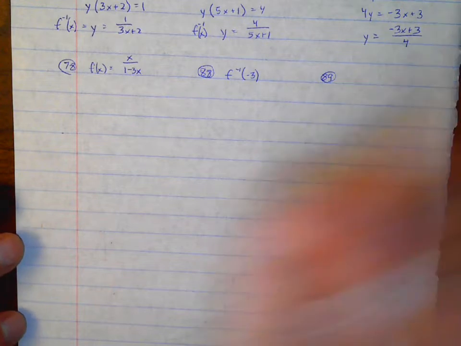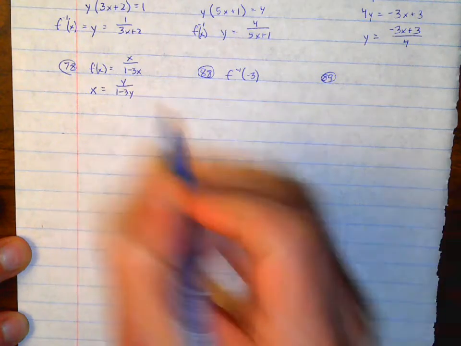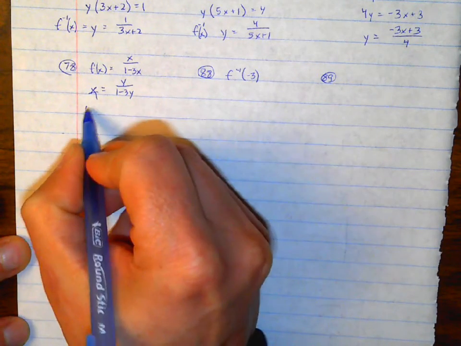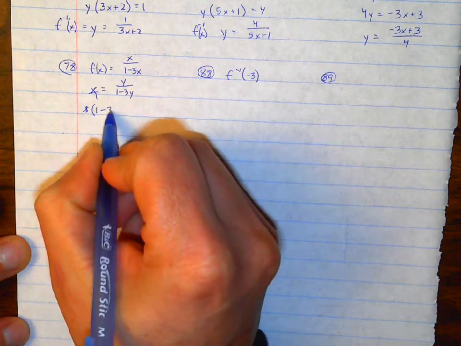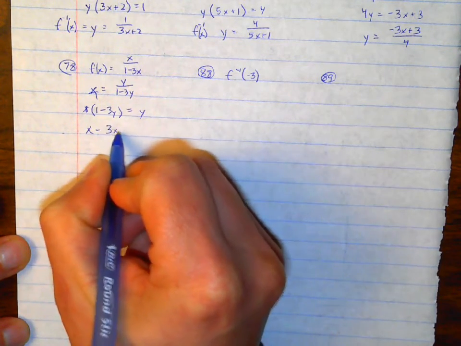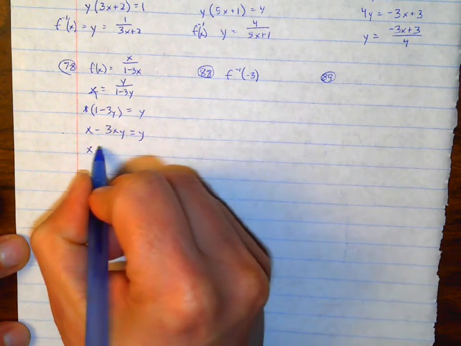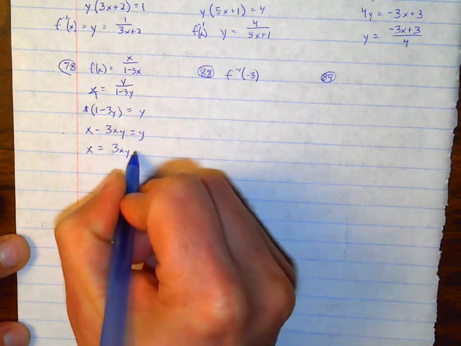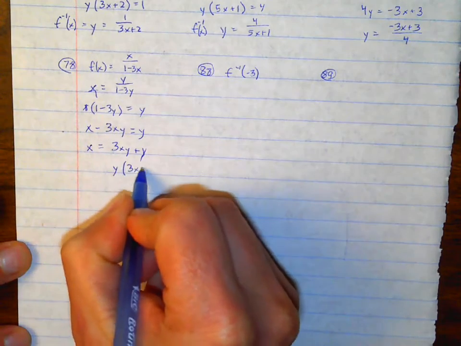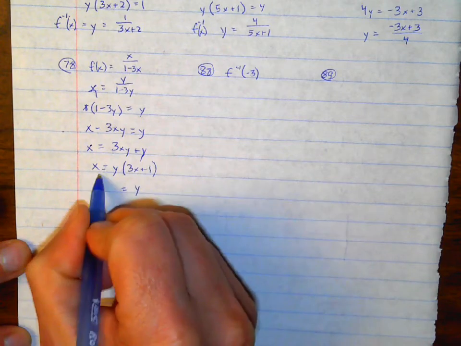Okay, 78, switch it again. So x is equal to y over 1 minus 3y. Cross multiply, so we got x times this (1 minus 3y) is equal to 1 times y. Okay, I'm going to bring this over to the other side. I'm going to factor out a y and divide by that factor.